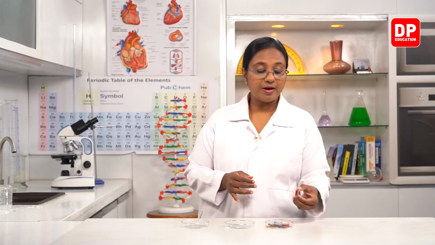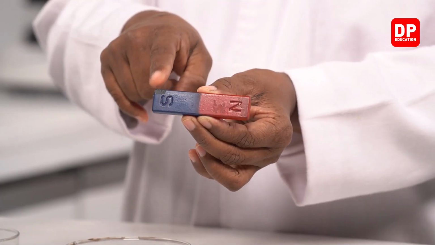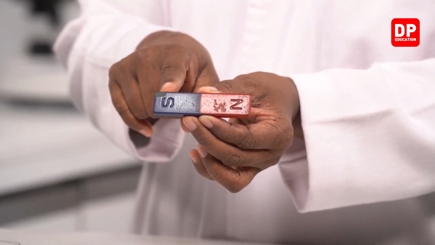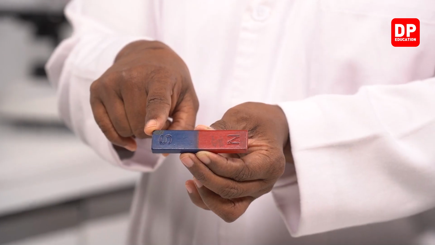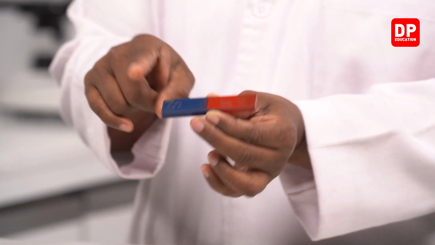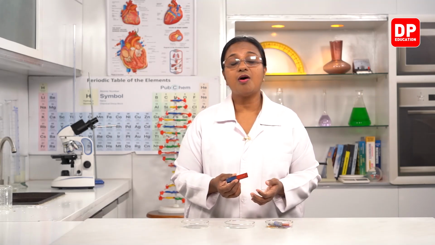So, I am sure you are familiar with a bar magnet. You can see here it has two colors to denote the two poles. Normally, red color indicates the north pole and the blue color indicates the south pole. It doesn't matter which end we hold, but there are some objects that get attracted to the magnet and there are other objects that do not get attracted to the magnet.